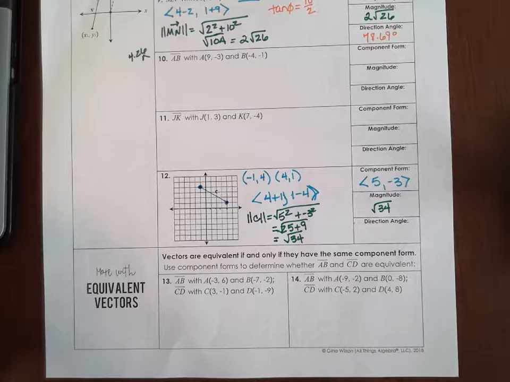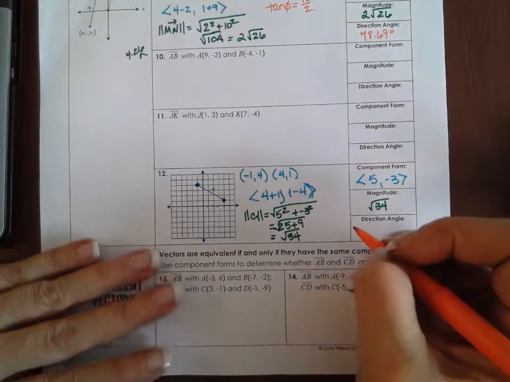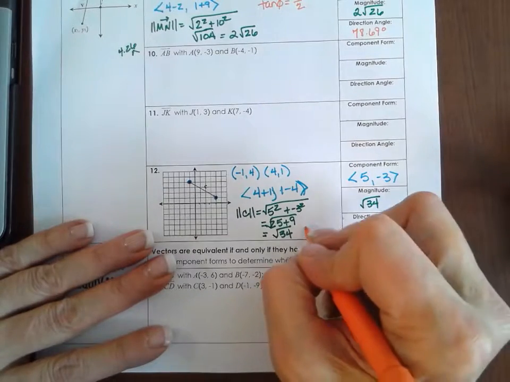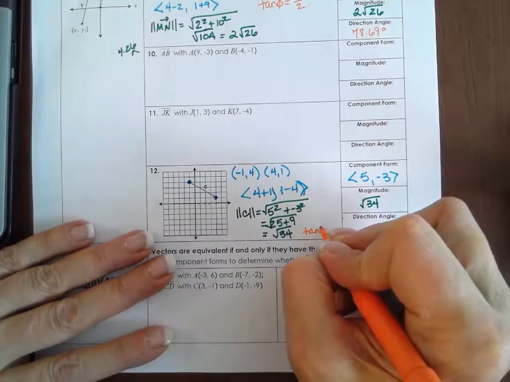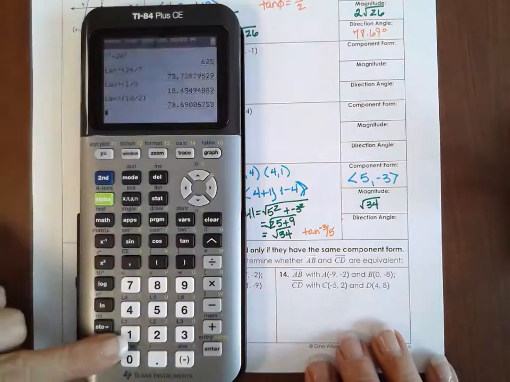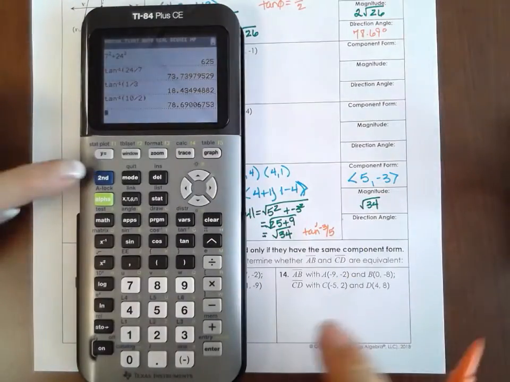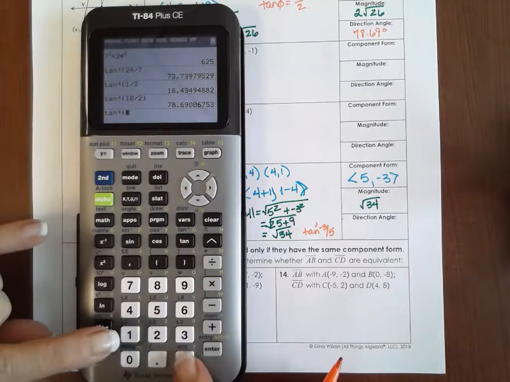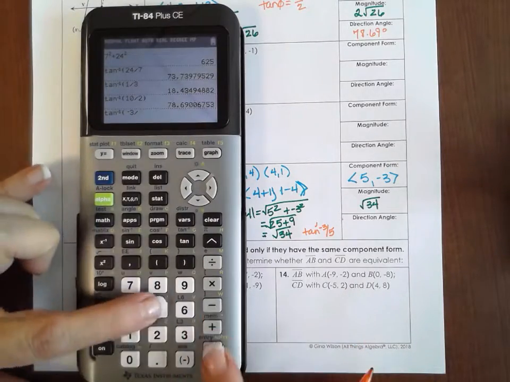Good. All right. And then our directional angle is just going to be the inverse tangent of negative 3 divided by 5.